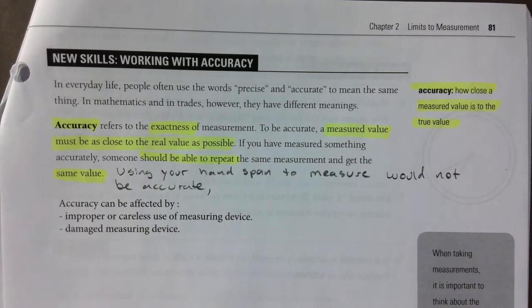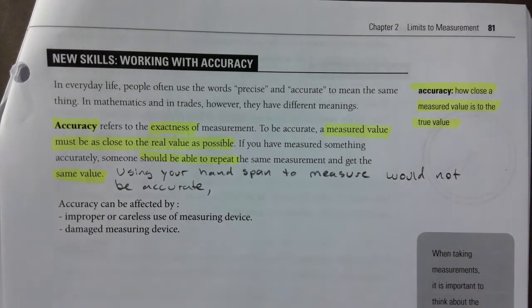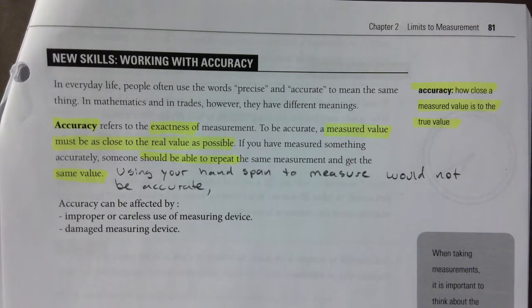If I measure something with my hand span and then you come along and you measure with your hand span, yeah, you're going to get different answers, especially if you go against me, right? I have a ridiculous hand span compared to most people because I'm big, right? Somebody else comes along, it'll be smaller, right? So you cannot repeat it. I cannot say, hey, this is 3 hand spans. What about you? Come and measure. I got 4. Like what's going on here?